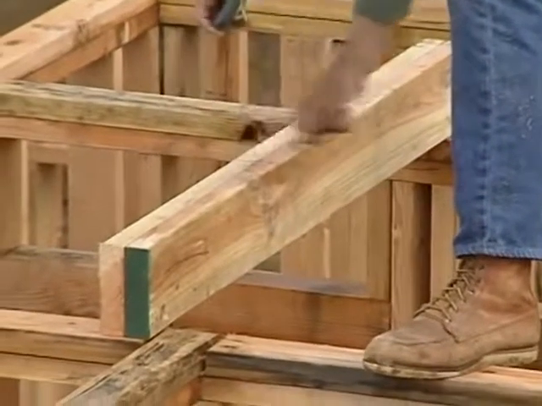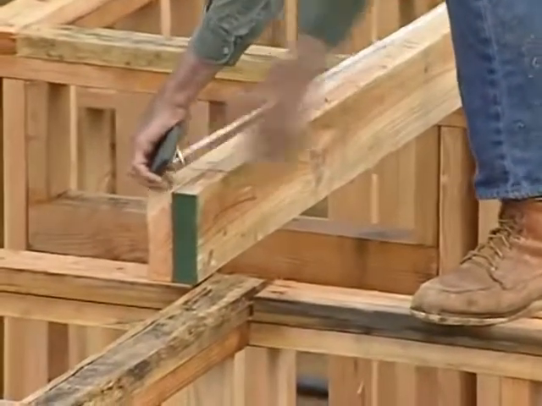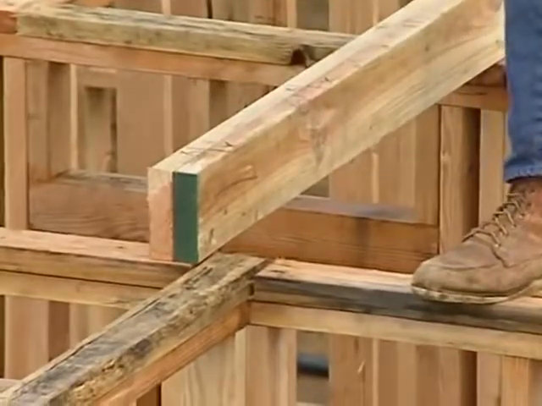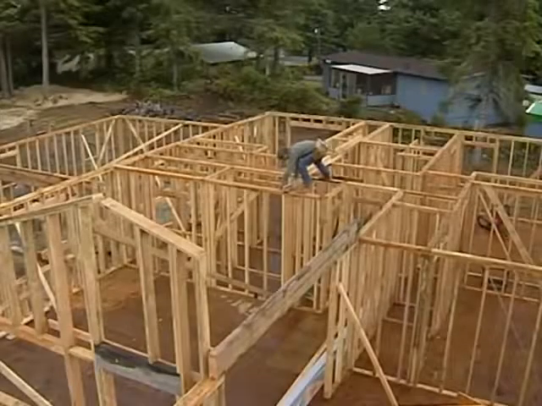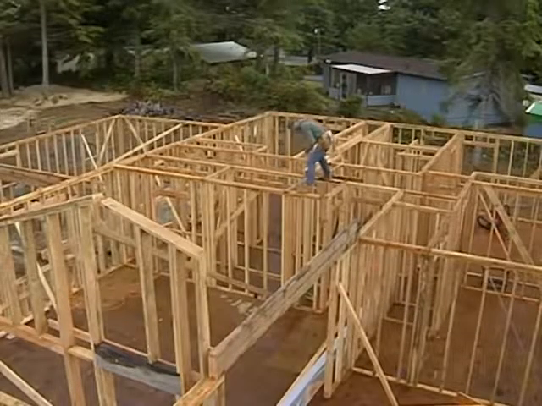Now, in this house, the ceiling joists don't run the entire length of the building. They're interrupted at this point because there'll be a cathedral, a high ceiling, over the living room.